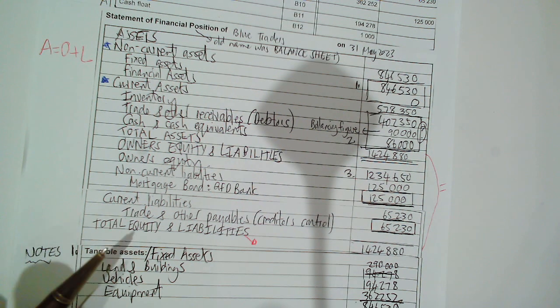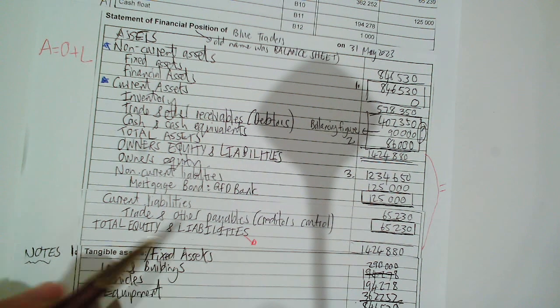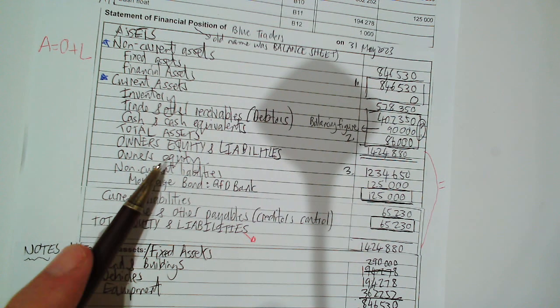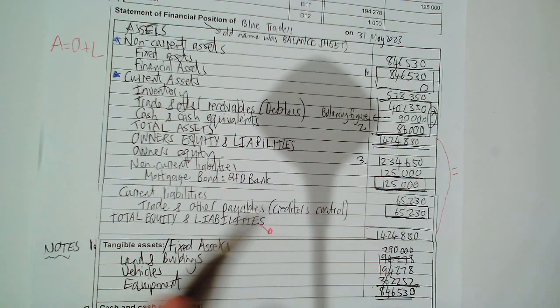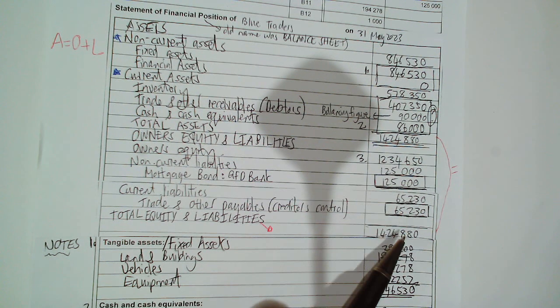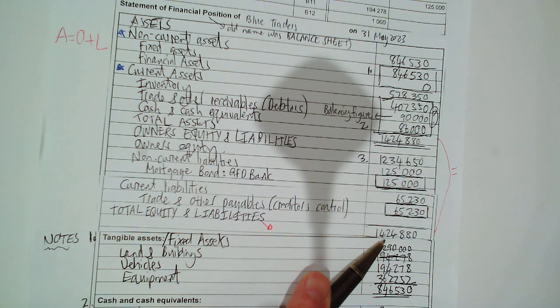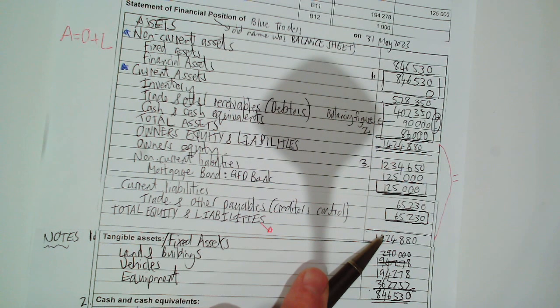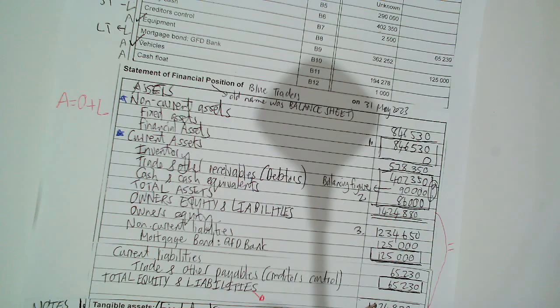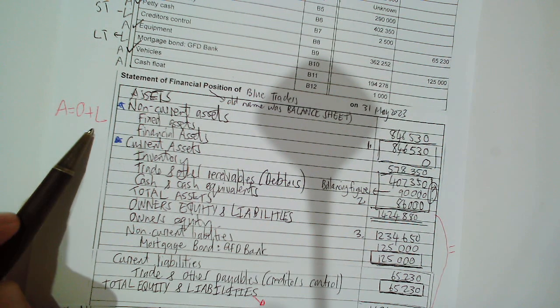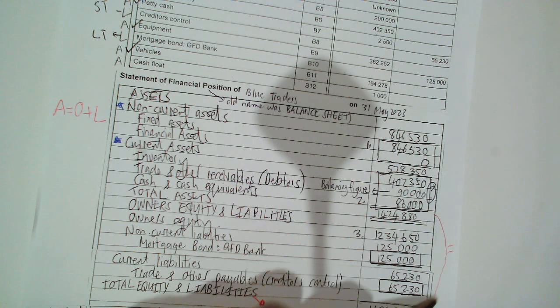To get my total equity and liabilities, I have to take my owner's equity plus the two forms of liabilities, the non-current and the current liabilities. And if I add them all together, you will get 1,424,880. Okay, that should be equal to the assets. If you work correctly, assets is equal to owner's equity plus liabilities. So these two numbers should be equal. So that was activity number 35.